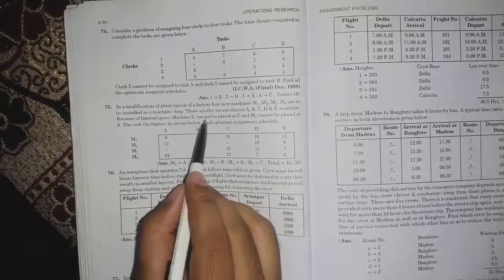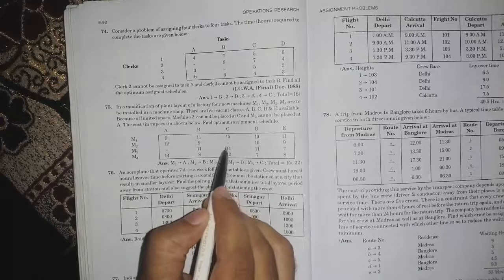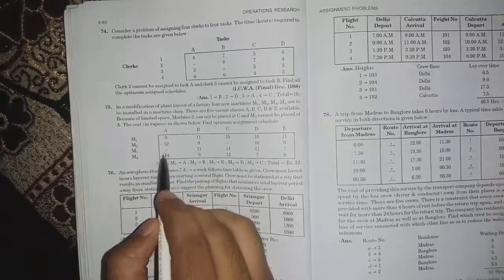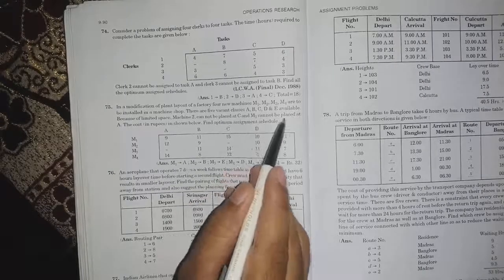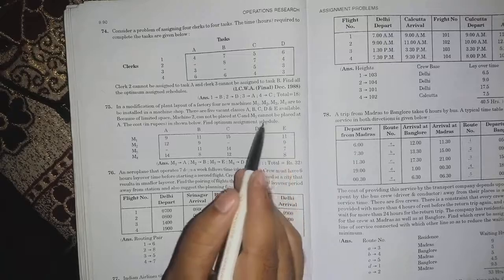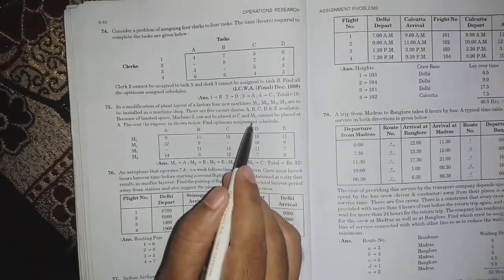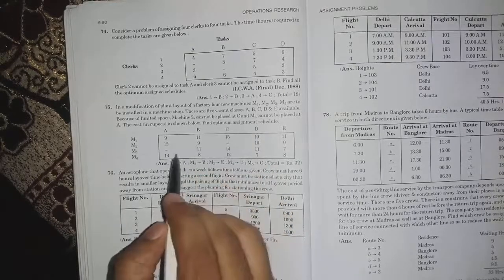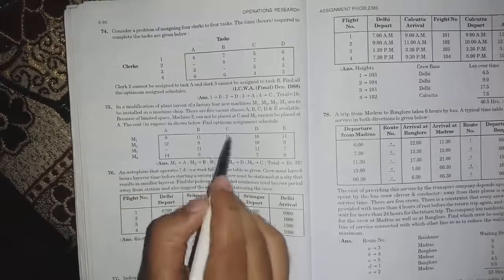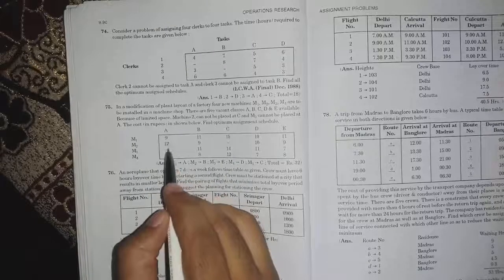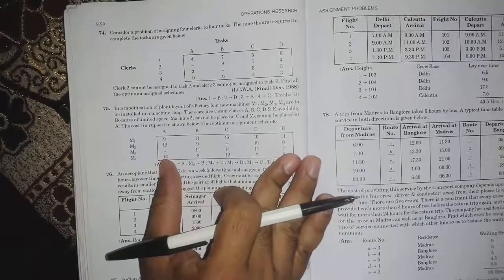Machine 2 cannot be placed at C. What they are saying is machine 2 cannot be placed in room C, and machine 3 cannot be placed in room A. It may be due to the reason of their size, because sometimes the machines are heavy, or their requirements are different, and those requirements cannot be fulfilled in these rooms. So a restriction has been imposed on machine 2 that it cannot be installed in C, and on machine 3 that it cannot be installed in A. So that is a kind of restricted assignment problem.